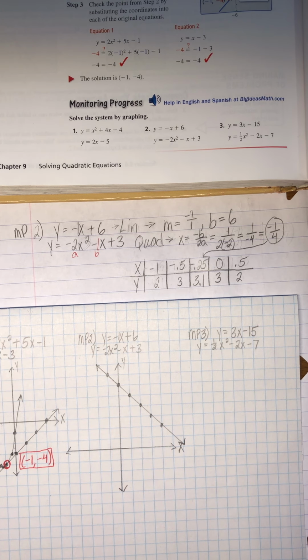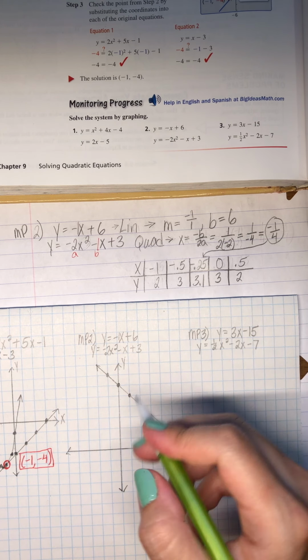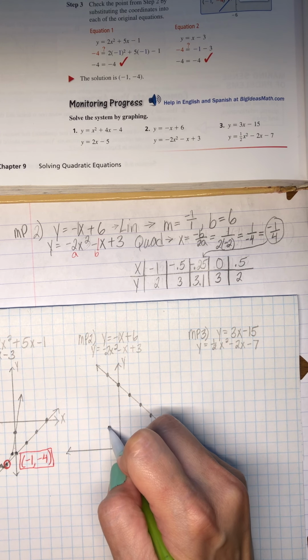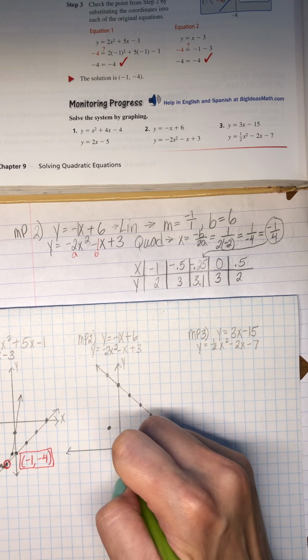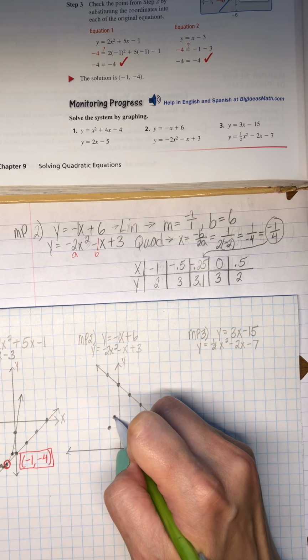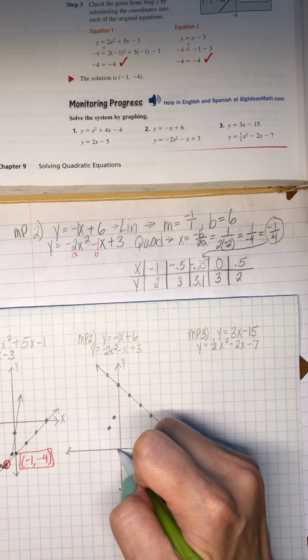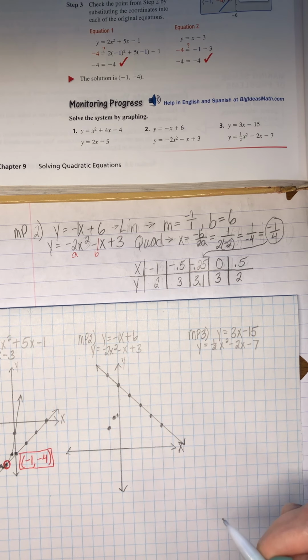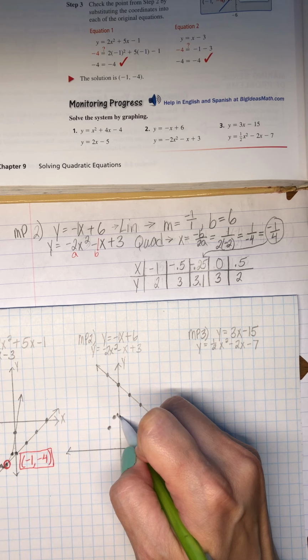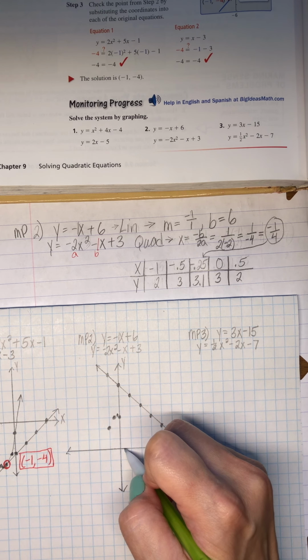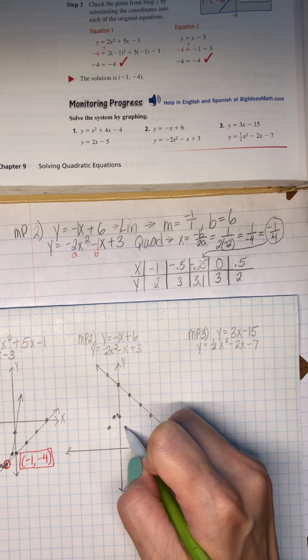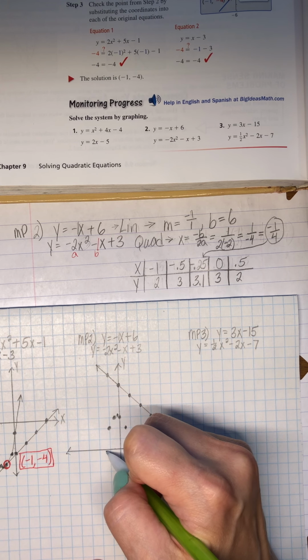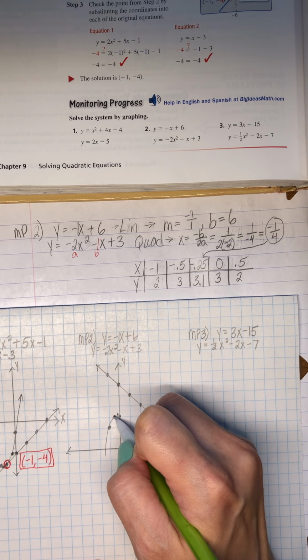All right, let's graph our parabola. So our parabola, let's start plotting these points. We have negative 1, 2, negative 0.5, 3, negative 1/4, 3.1, 0, 3, and then 0.5, 2. And look at this, our parabola is pointing down.